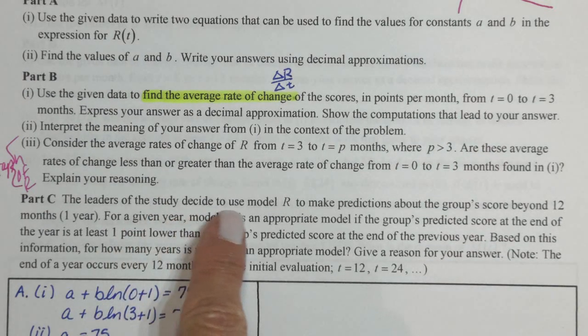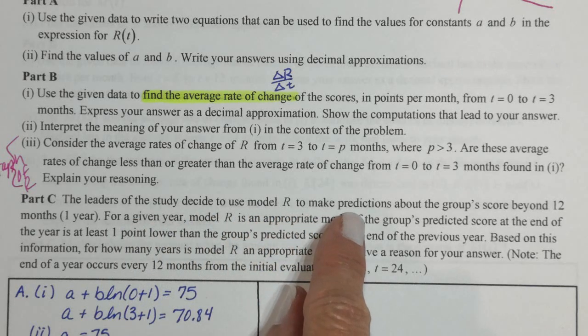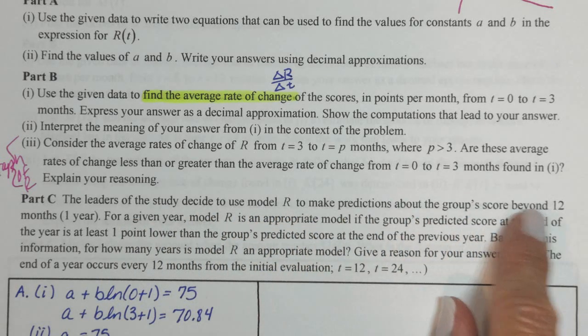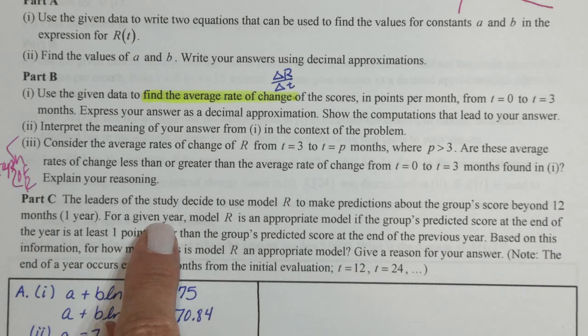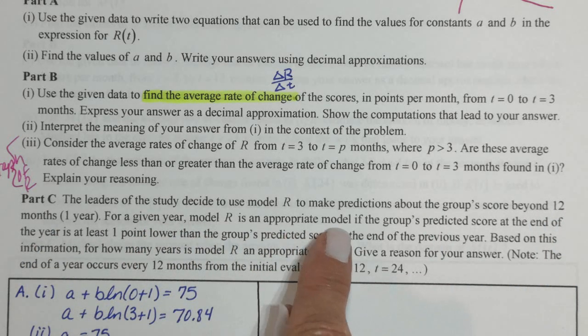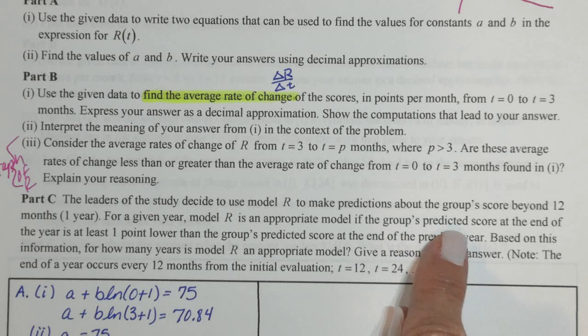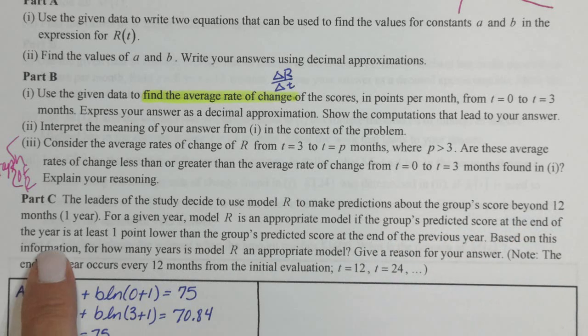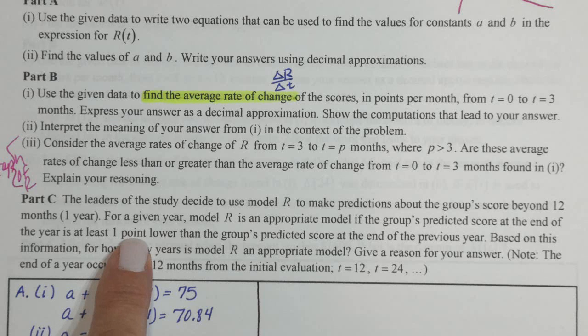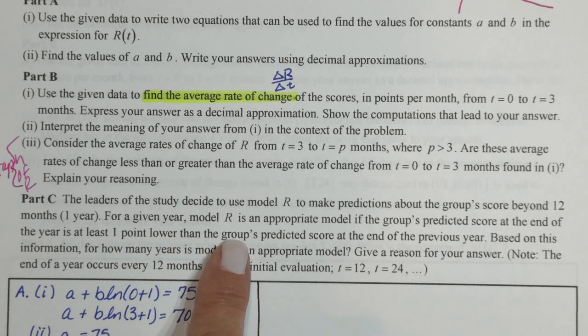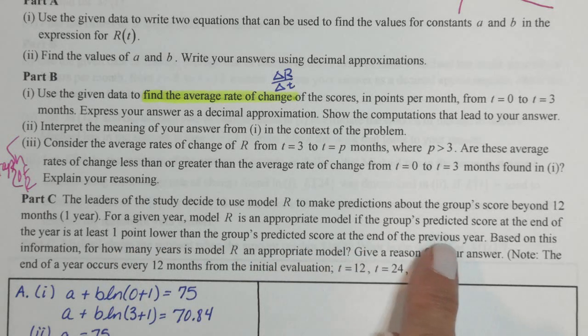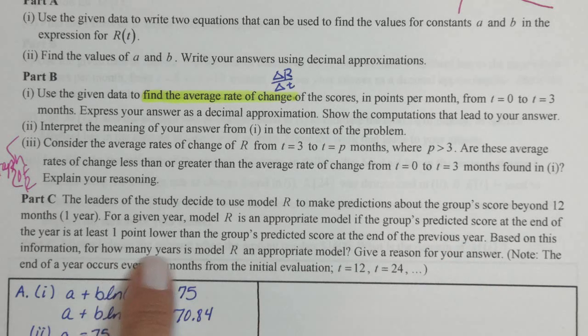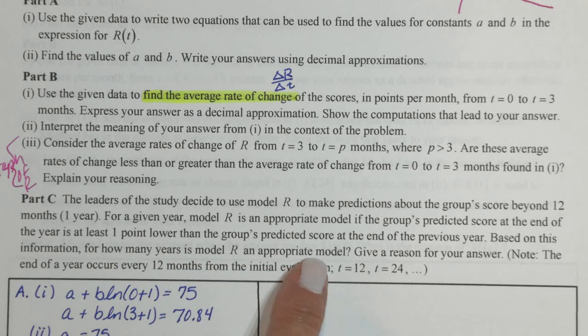Okay. Part C. The leaders of the study decide to use Model R to make predictions about the group's score beyond 12 months. For a given year, Model R is an appropriate model if the group's predicted score at the end of the year is at least 1 point lower than the group's predicted score at the end of the previous year. Based on this information, for how many years is R an appropriate model? And we need to give a reason for that.